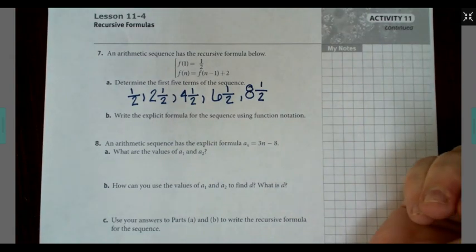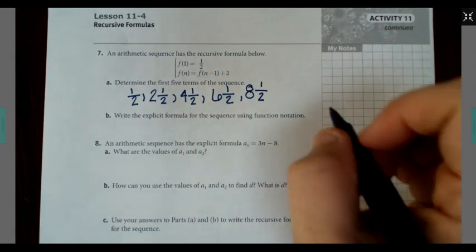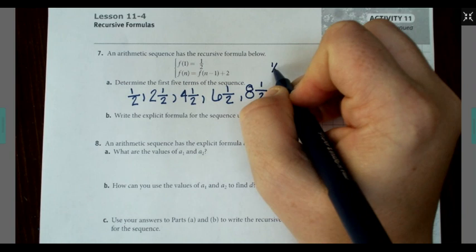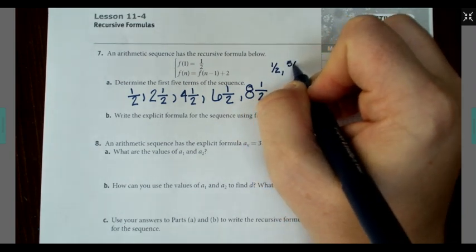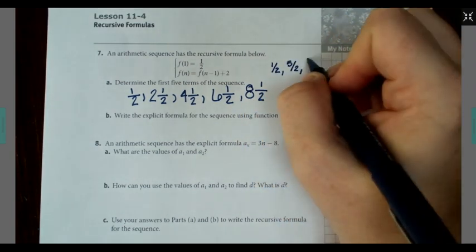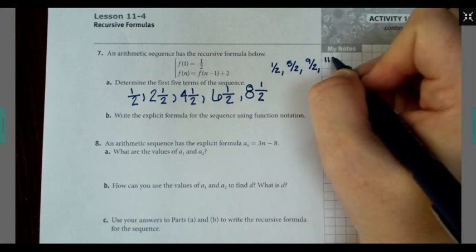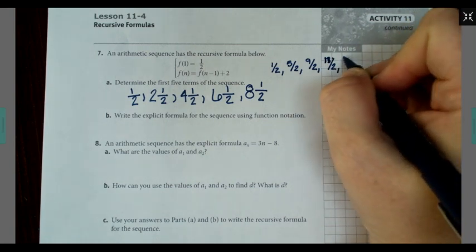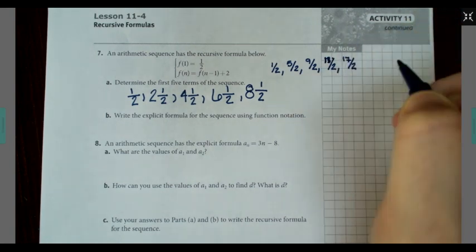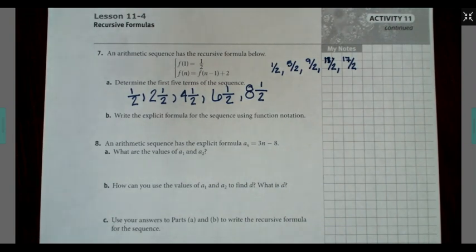Now, some of you may have chosen a different route to go through here. You could have done 1/2, 5 halves, 9 halves, 13 halves, and the last one would have been 17 halves. This would have been making them improper fractions. Here, I just made them mixed numbers.